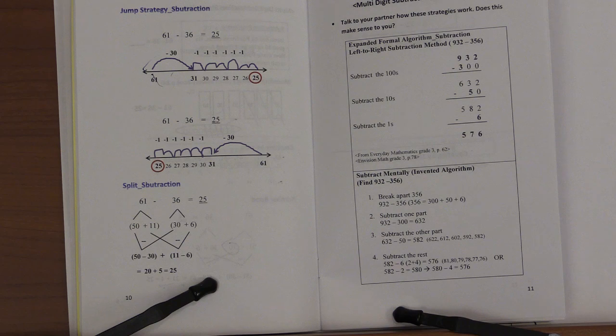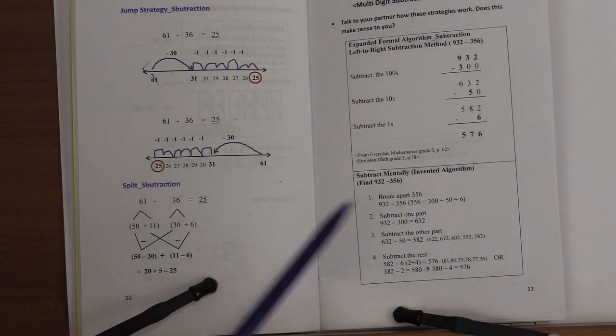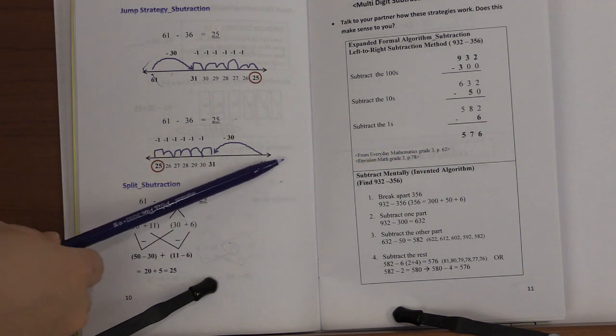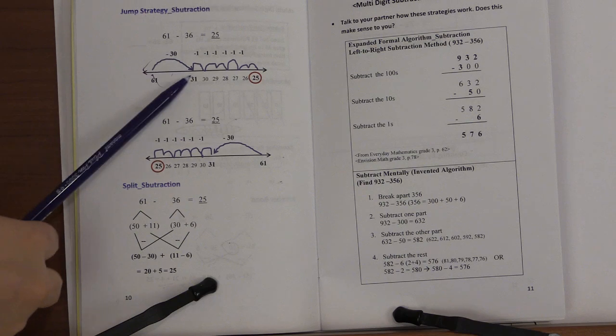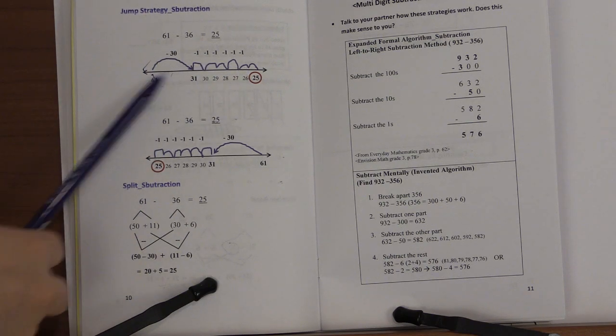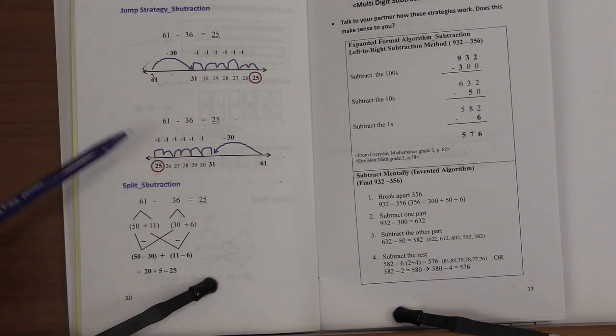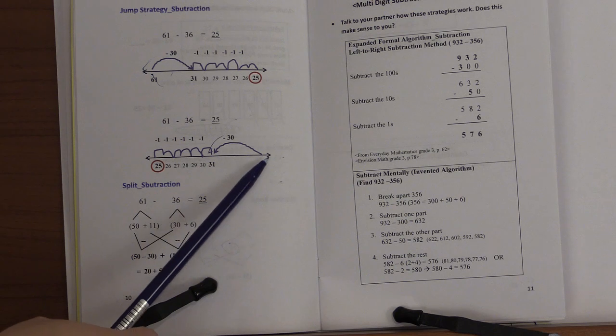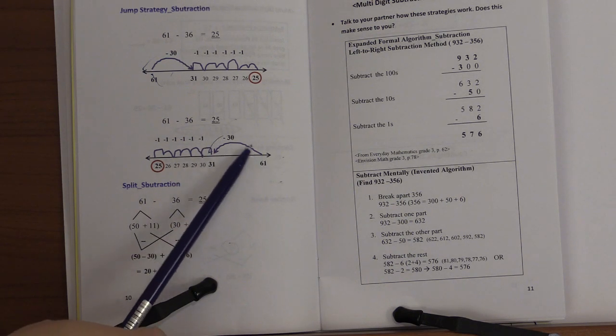Or same thing. The only difference is the direction of the numbers, because when you use number lines, sometimes the textbook shows it this way. You can put the bigger number at the far end, so you can use counting backwards. Or this is easier to see how I counted backwards this way. The only difference is direction, but conceptually it's exactly the same thing. So I start from 61 and count backwards 30, or 10, 10, 10: 51, 41, 31.